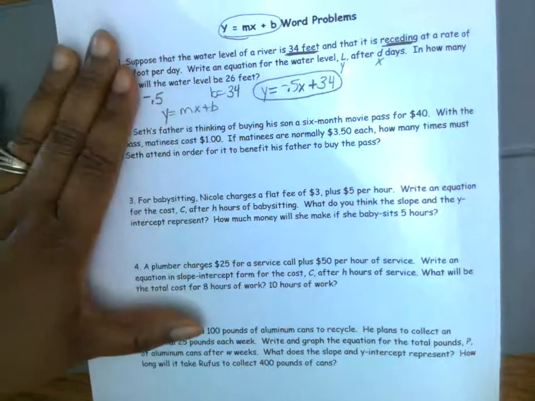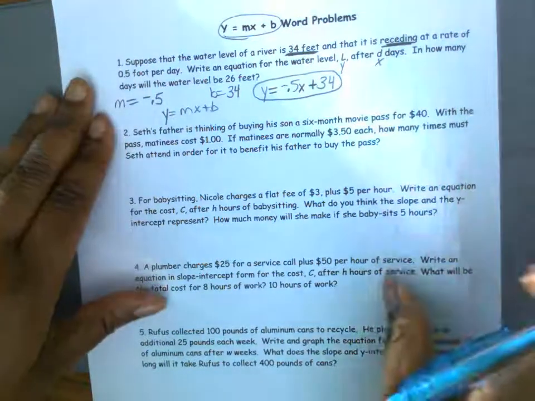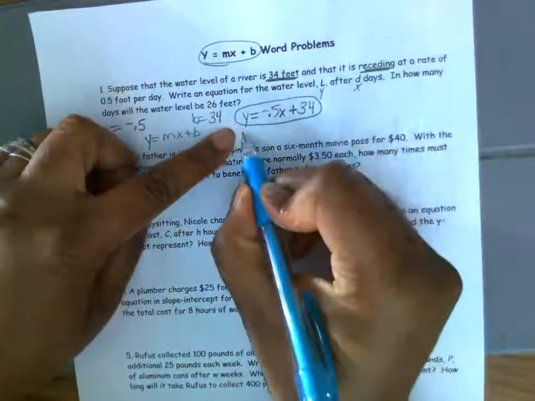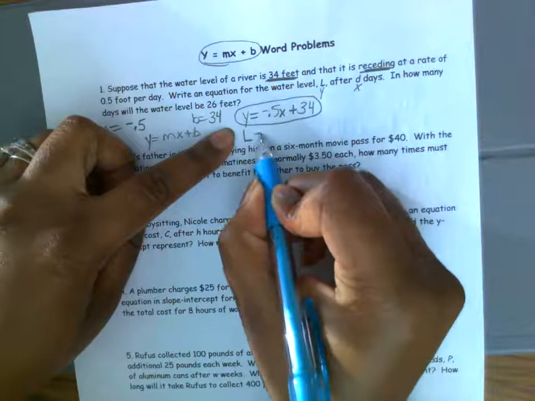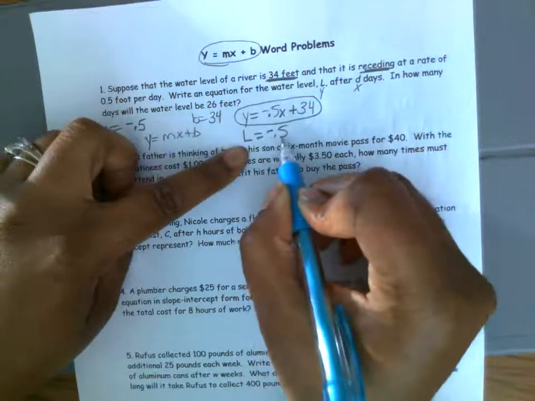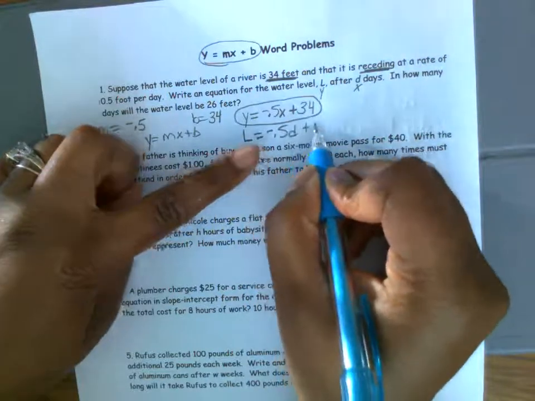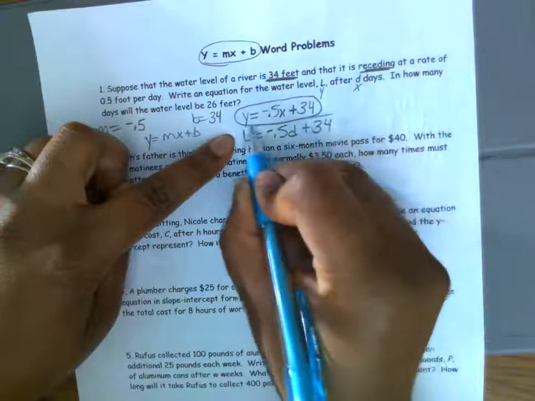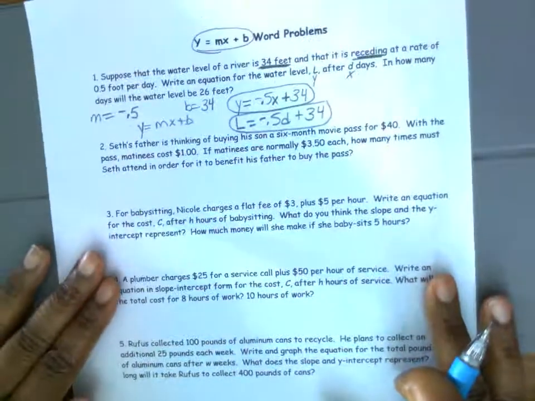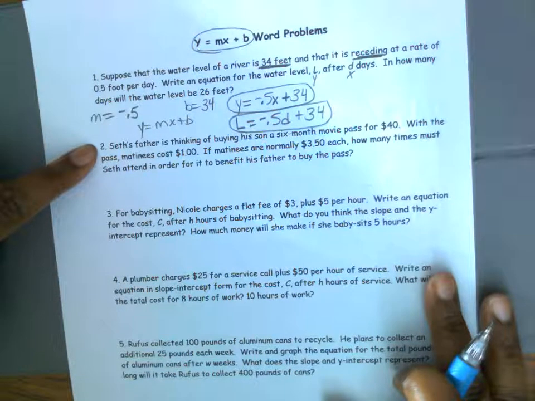Hello? You got it? I can't hear y'all. Okay, so they want you to use these letters. So that would be L is equal to negative 0.5 or negative 5/10 D plus 34. Okay. Any questions about that? Okay. Let's look at number 2.